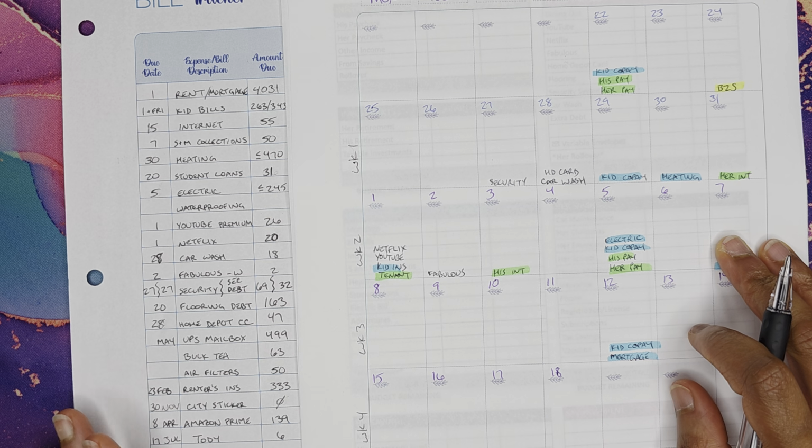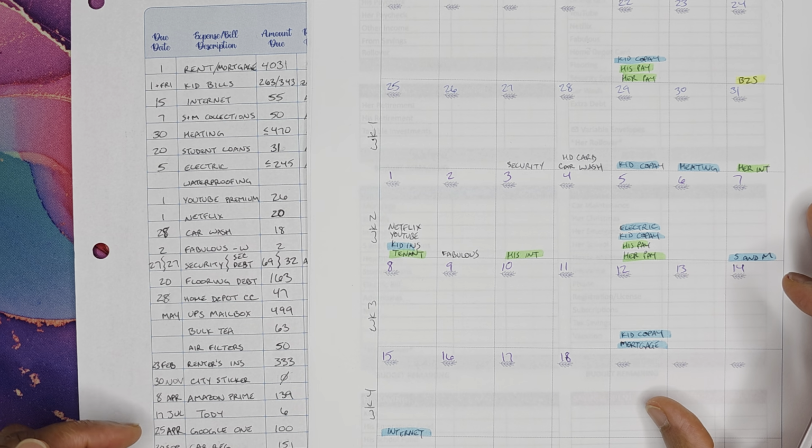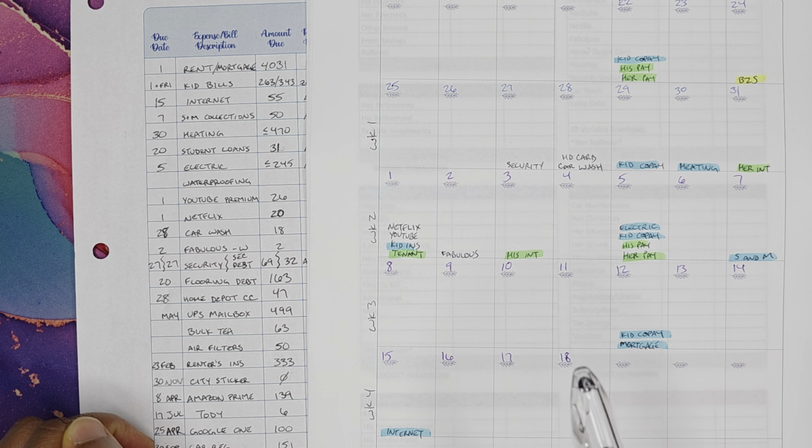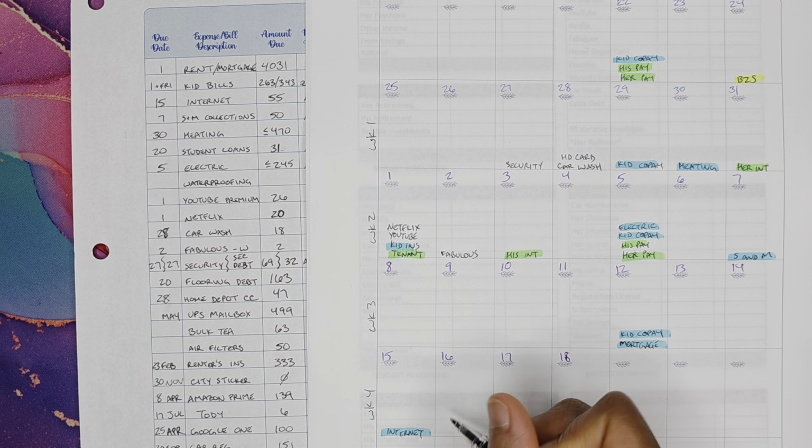And then as far as annuals, I have my car registration payment due on the 30th of September. However, it's due by the end of the month. However, I know for sure that I'm going to be off work on the 17th. As a matter of fact, I should put this on here.